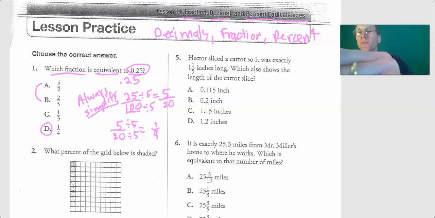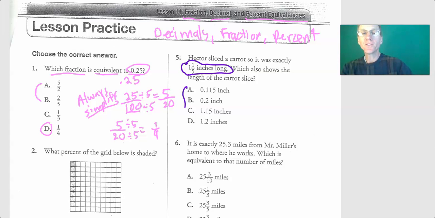Okay, let's look at this one over here. This time it says Hector sliced a carrot, so it was exactly 1 1/5 inches long, which also shows the length of the carrot. So now these are all in decimals. So we have to change 1 1/5 to a decimal.